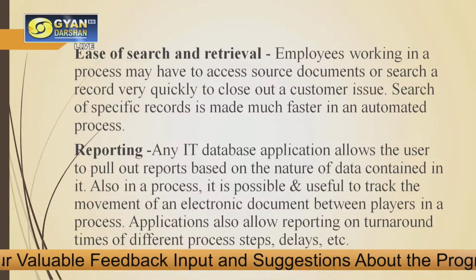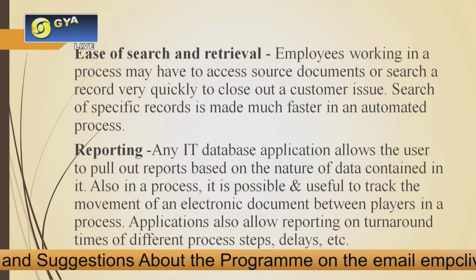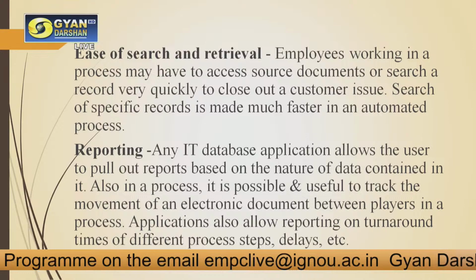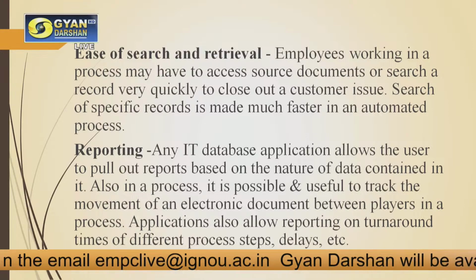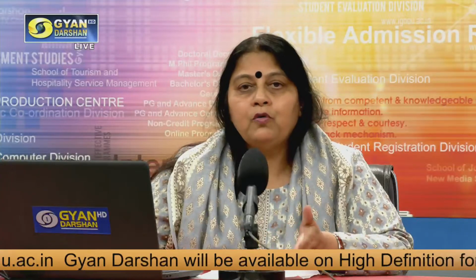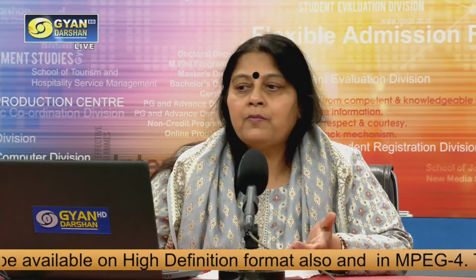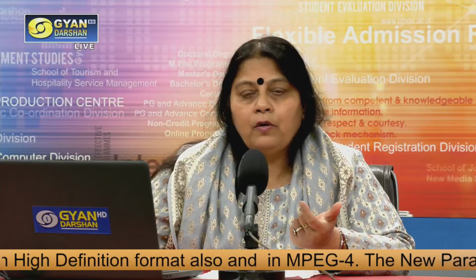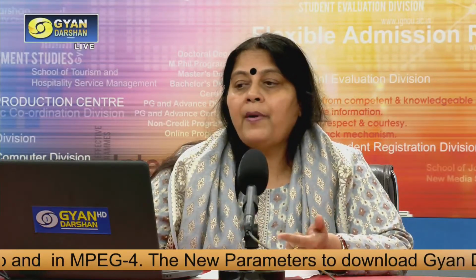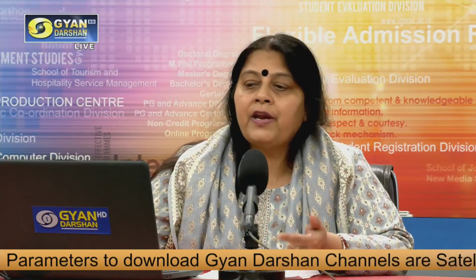Then ease of search and retrieval. Employees who are working in the process may have to access source documents or search a record very quickly to close out a customer issue. Search of specific records is made faster in an automated process. Obviously, if you're looking at it manually, you will have to flip the pages and find out what kind of customer problem you actually want to address. But with an automated process, you can search the documents very quickly.